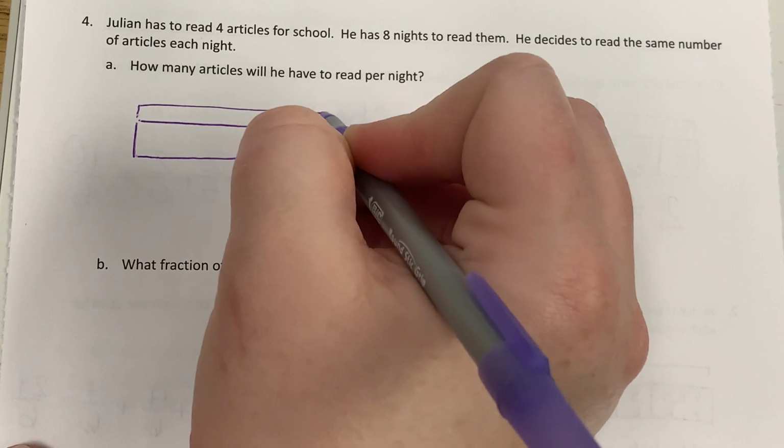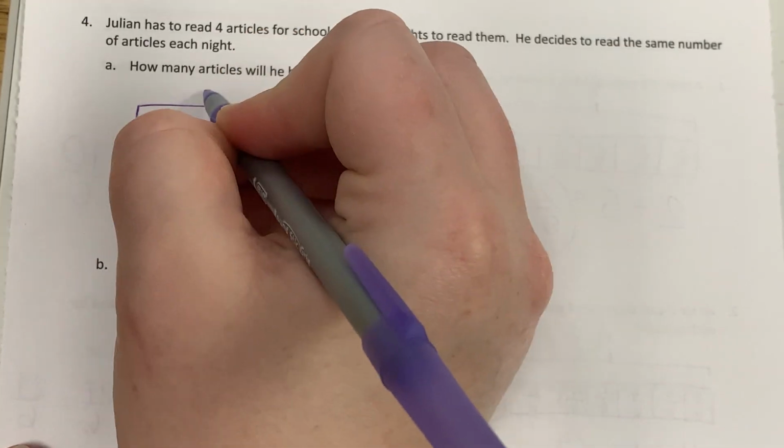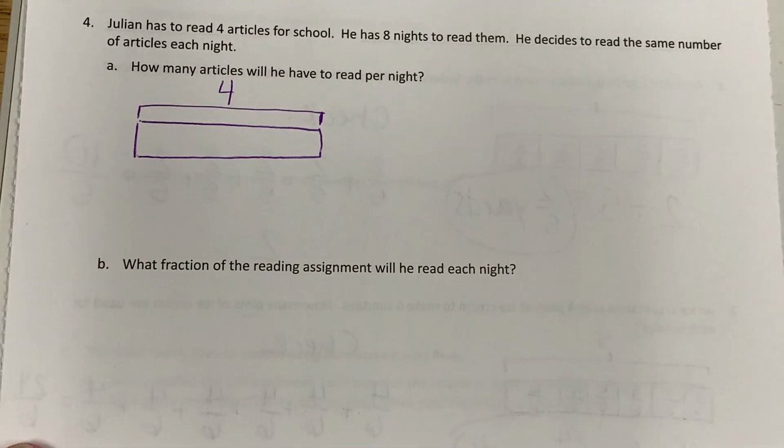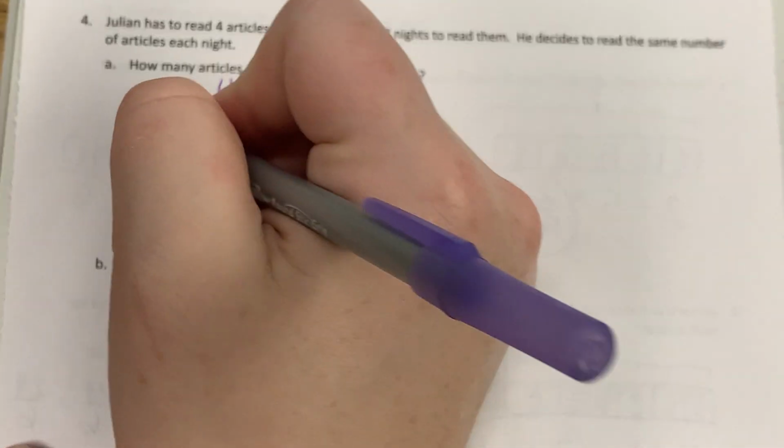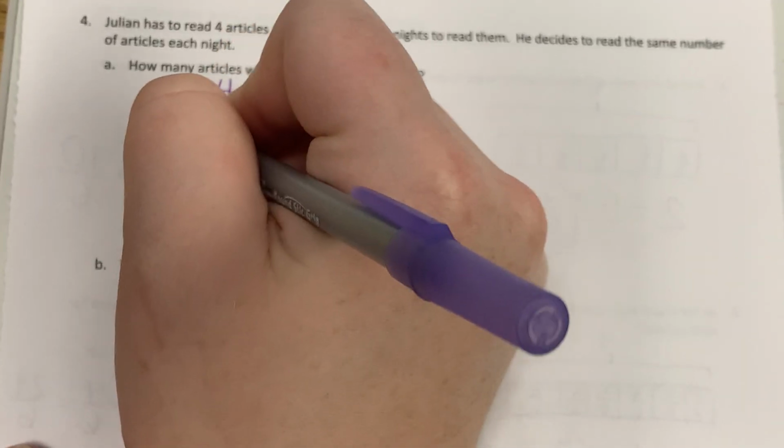He's got 4 magazines, 4 books. He's got 4 of them. But how long does he have to read those? 8 nights. So how many times do we need to split that rectangle? 8 times. So split it into 8 squares.